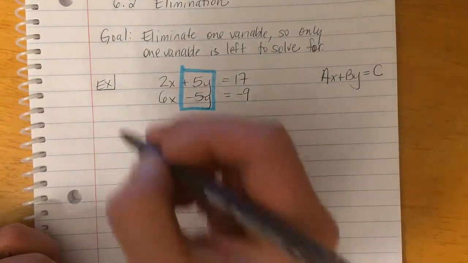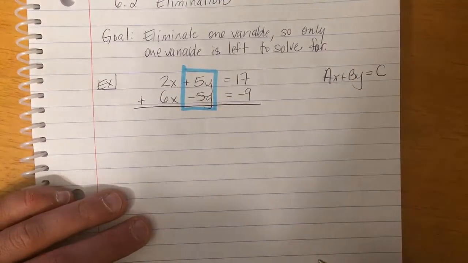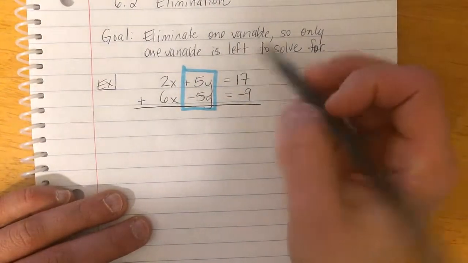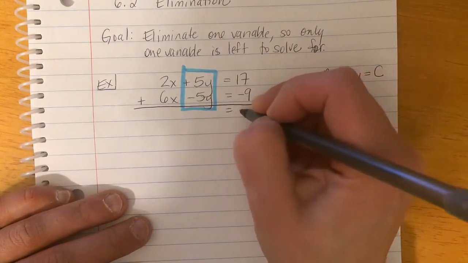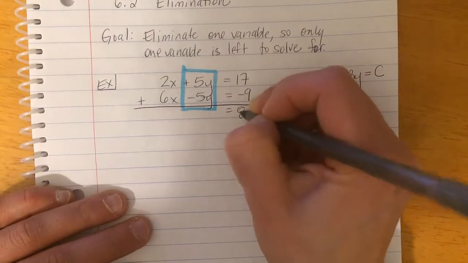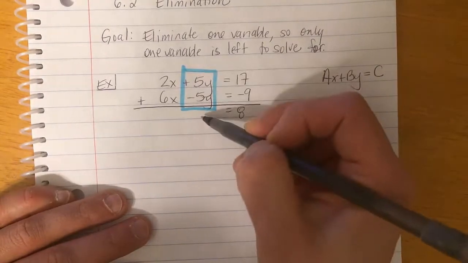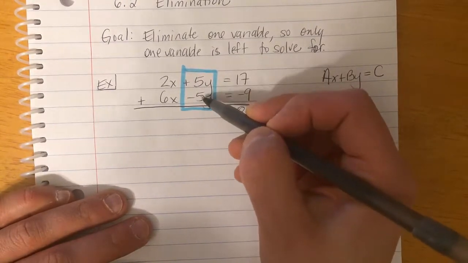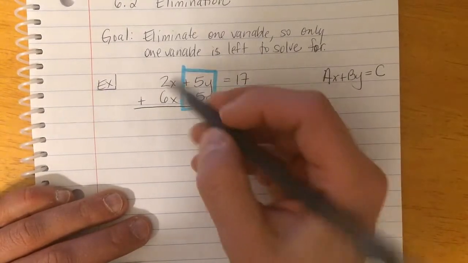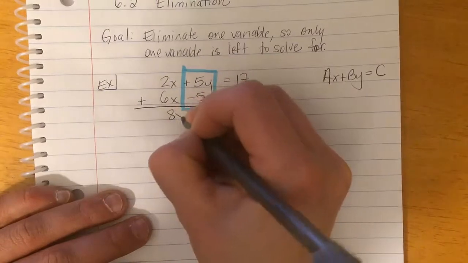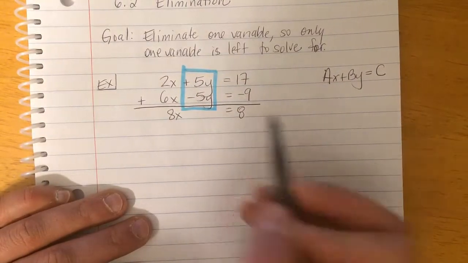Okay, so when we do the elimination method, we simply add the two equations. So that means you just add the constants, and that's going to give me 8. When I add these two variables, they eliminate each other. 5y plus negative 5y makes 0, so we don't have to write anything there. 2x plus 6x equals 8x. And now I just have this equation, 8x equals 8, which I know how to solve.